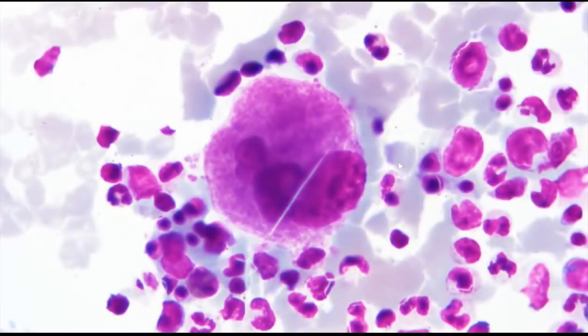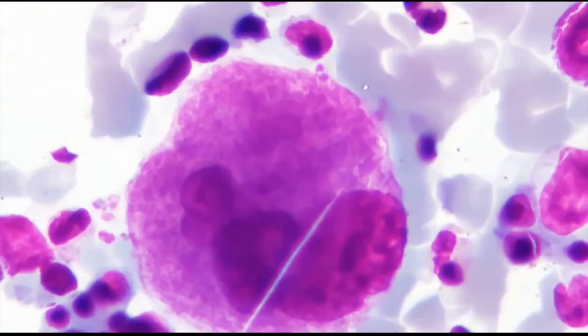Before we start recognizing cells, first of all we have to look at the staining. How the smear stained. As you see here, we do have the red blood cells stained a little bit blue-gray, meaning that everything is more basophilic in this staining.